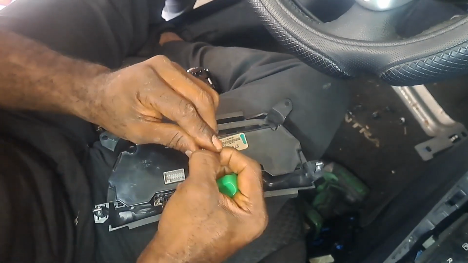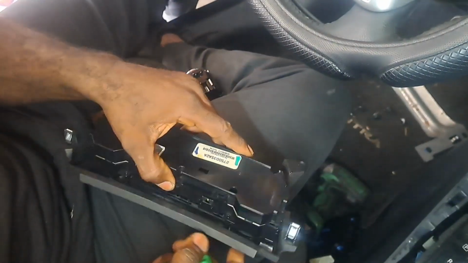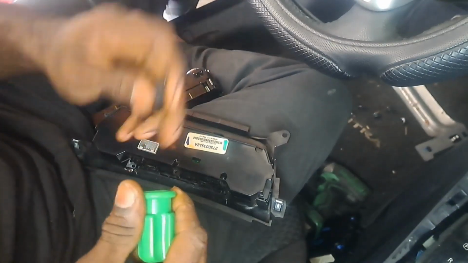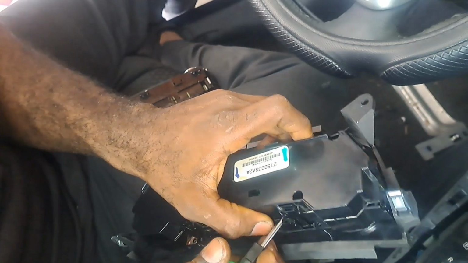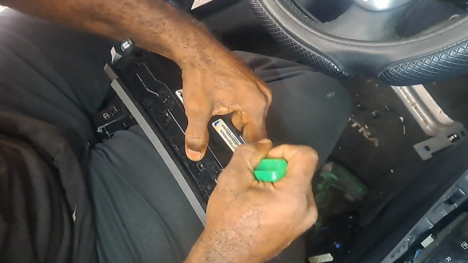Okay, so just found out the blower is actually working on low speed because this is not connected. So there might just be a default thing. Found something new out. So I'm going to pull these tabs out and just pull up simultaneously.